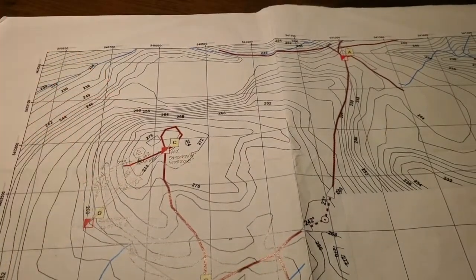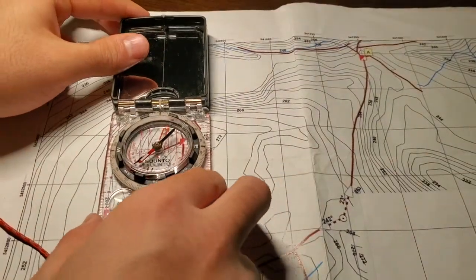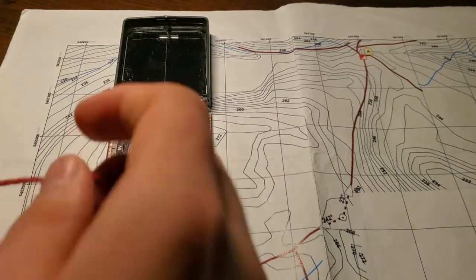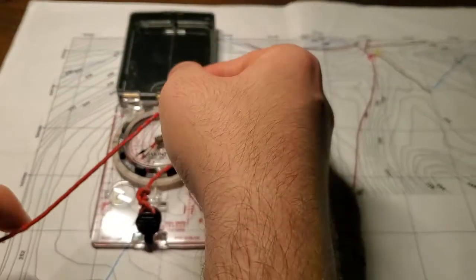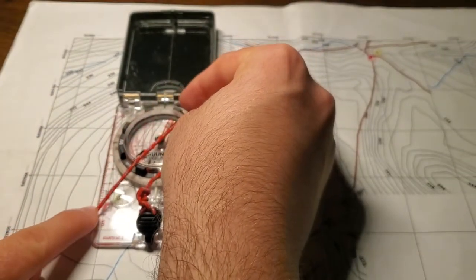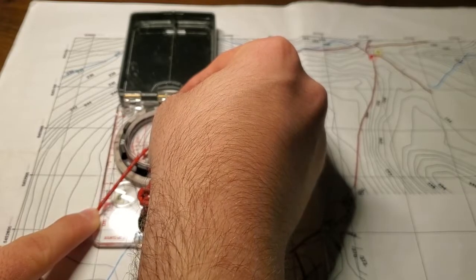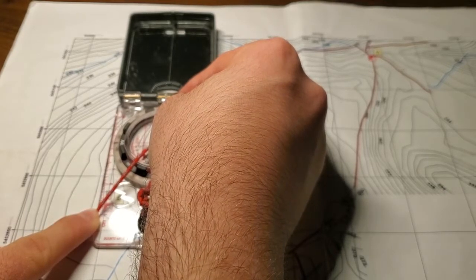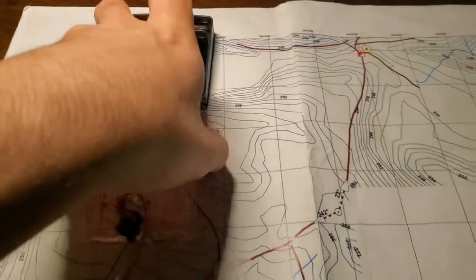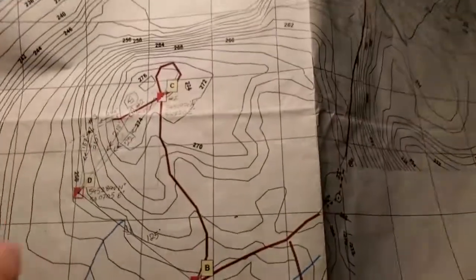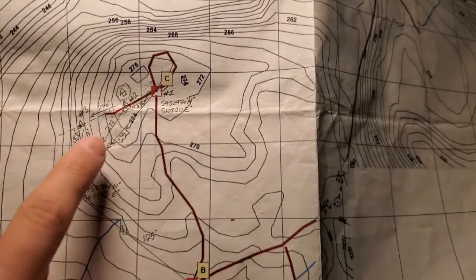So if I put my compass right on top of my second station and take the bearing to my point D, it's going to be 214 or 216. So previously I wrote 213 here.